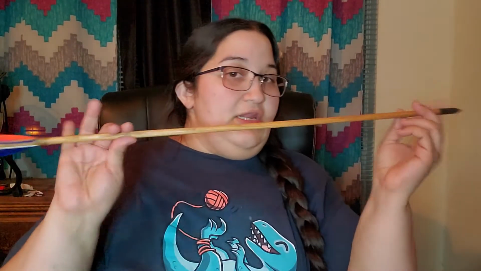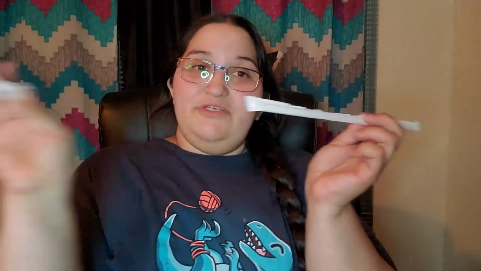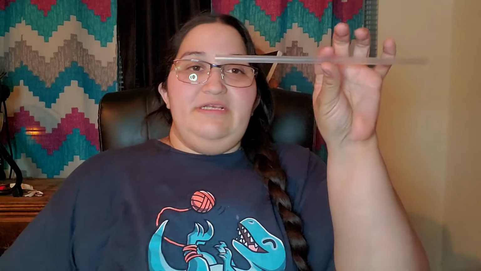A couple other options. I have an arrow here. Most of you probably don't have that, but I just want to show you different varieties that can be used. Kitchen utensils. Let's say you wanted to do something for the kitchen. Paper straws or plastic straws. These work just fine because they're light, but they are structurally sound, and you can tie your pieces onto these just fine.